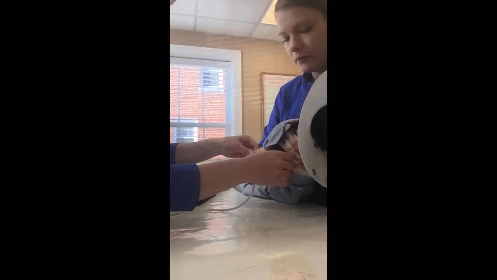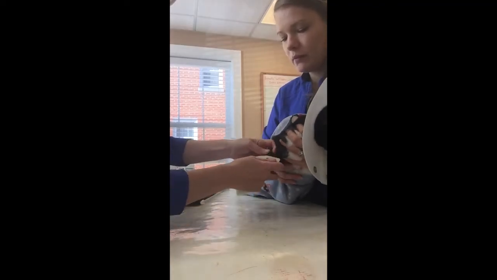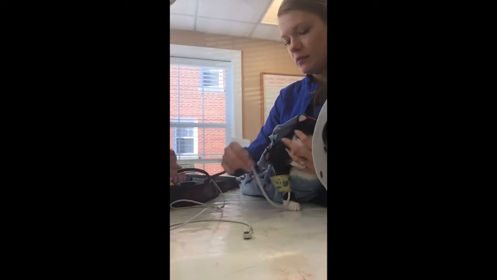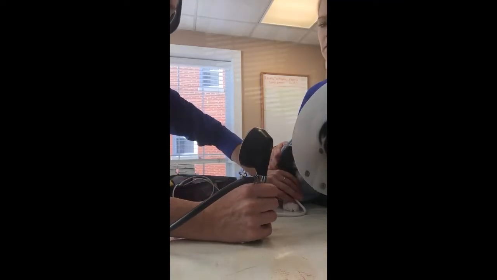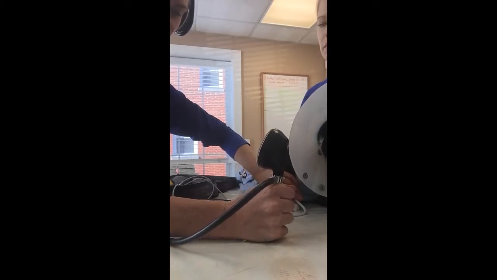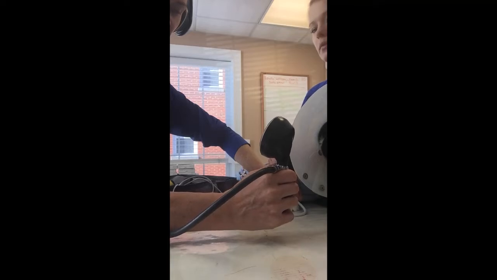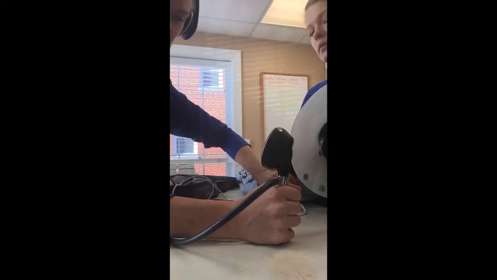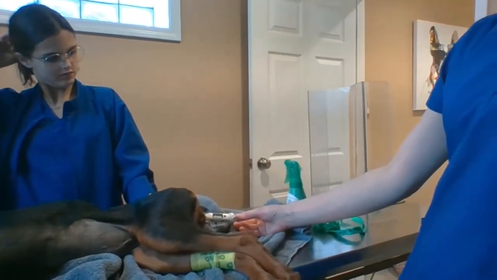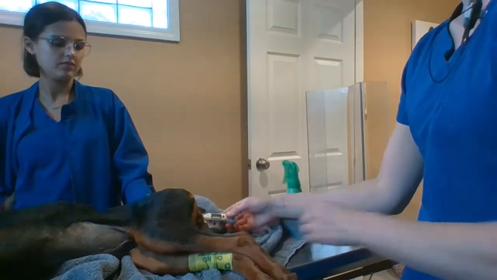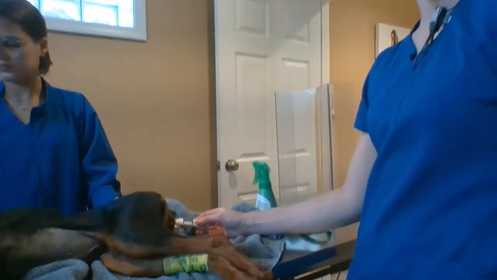For her blood pressure, I'm going to use her right front leg with a size 3 cuff. And so I'm just listening for that systolic pressure. I inflate the cuff until I can no longer hear the pulse, and then I let it off just enough to where I can hear it again. And I do this 5 times just to get an accurate reading. I'll continue to monitor her temperature with the rectal thermometer. And then if she starts to get cold, I will put on a heat blanket for her.